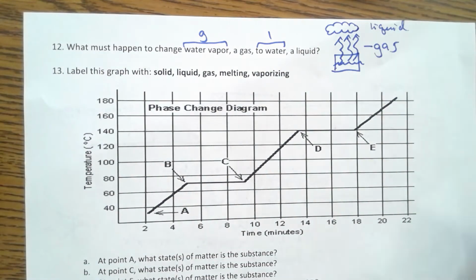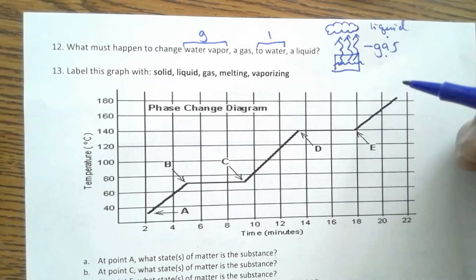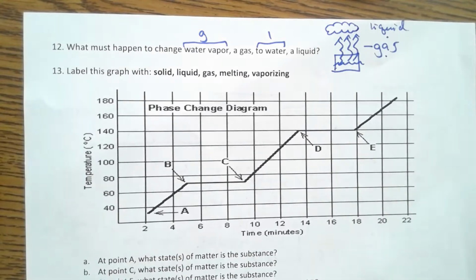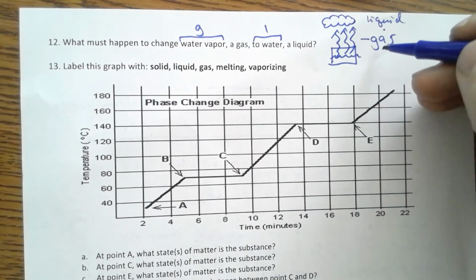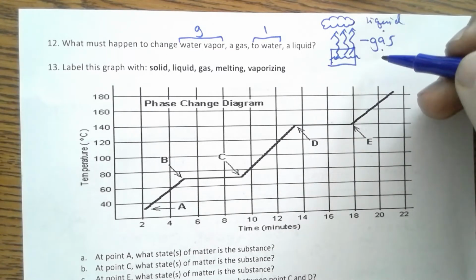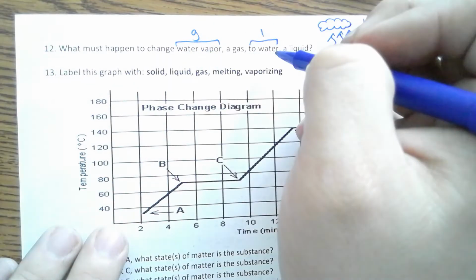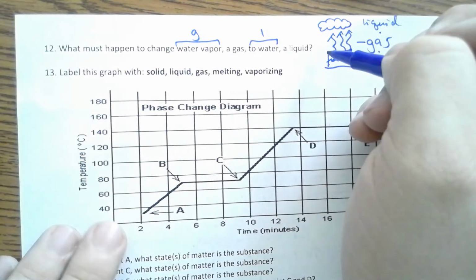So, in order to go from a gas to a liquid, you need to think, am I adding thermal energy or am I removing thermal energy? The answer to this is you are removing thermal energy. So, what must happen to change water vapor to water, a liquid?